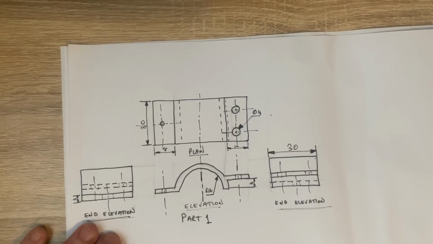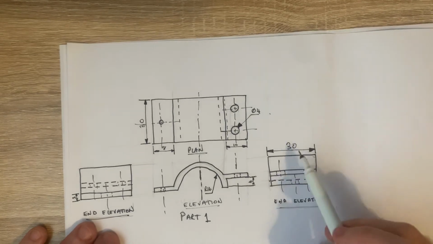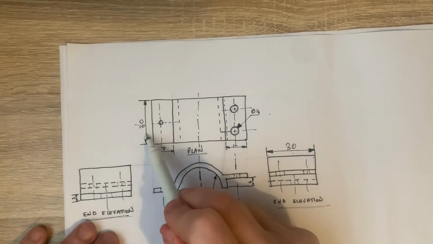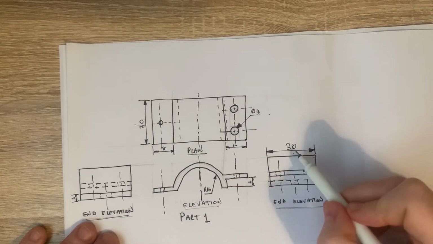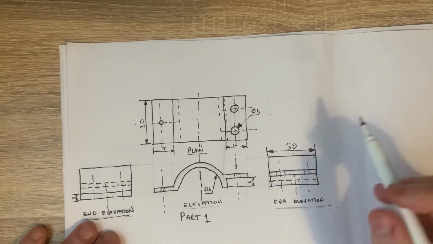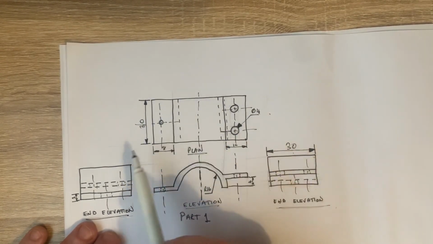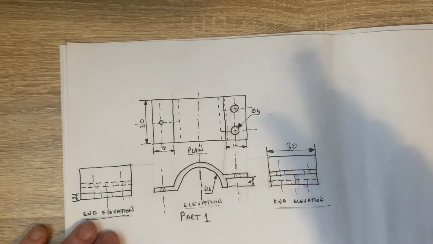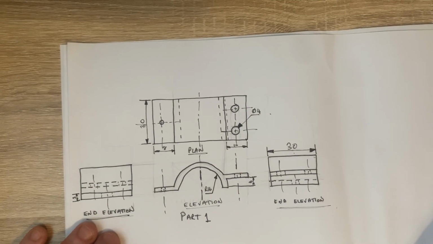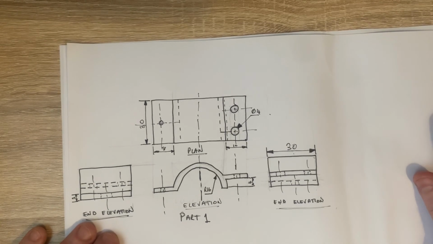It's important that you don't over dimension. I've over dimensioned by adding the 30 in here and the 30 over there. That was just to show you, but that one there, that doesn't need to be there because we've already shown it here, and we certainly don't need to show it again over here. So you need just enough dimensions to manufacture your part.